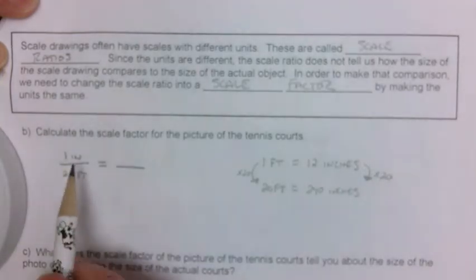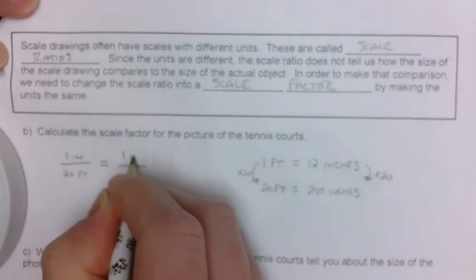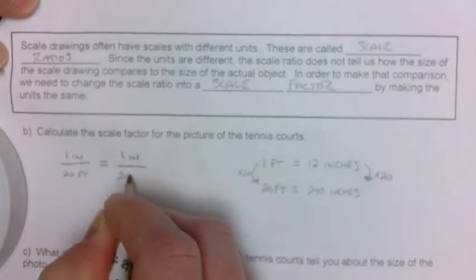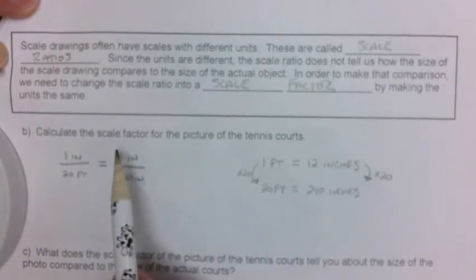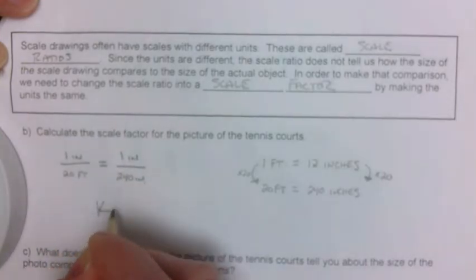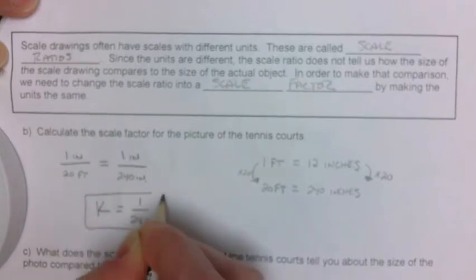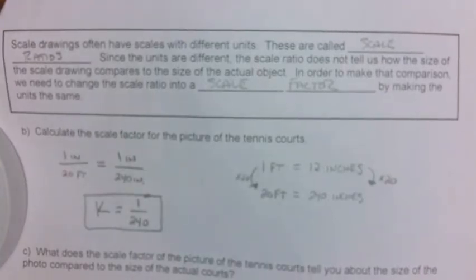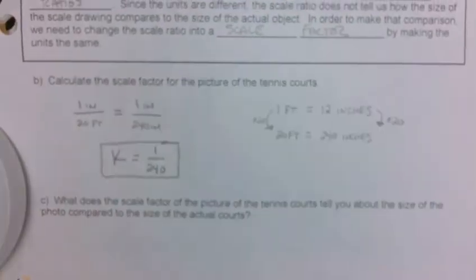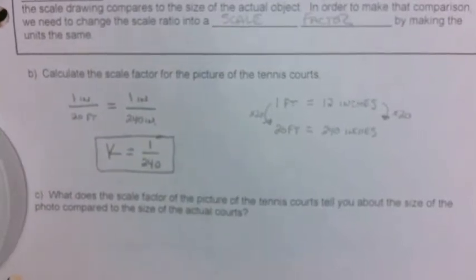So instead of saying that 1 inch corresponds to 20 feet for my picture, I can say that 1 inch on the picture corresponds to 240 inches in actual distance. Now that the units are the same, I can use this as my scale factor when I remove the units. K, the scale factor, is going to equal 1 over 240. This is the scale factor for the picture. Remove the units, and then that becomes your scale factor. K equals 1/240.